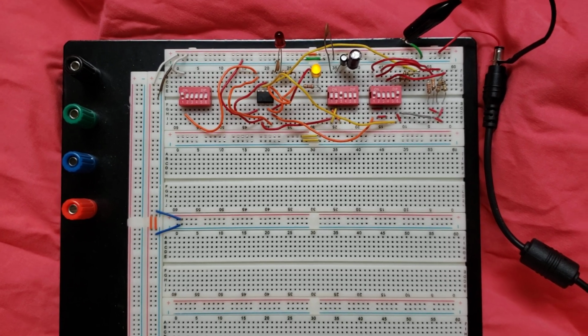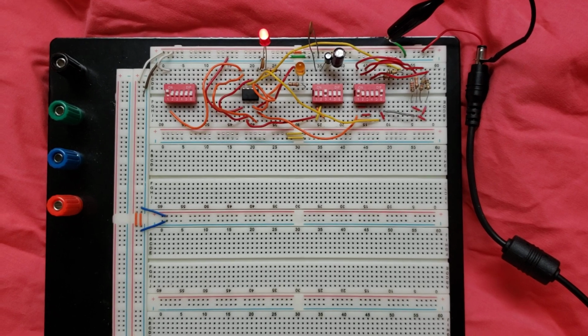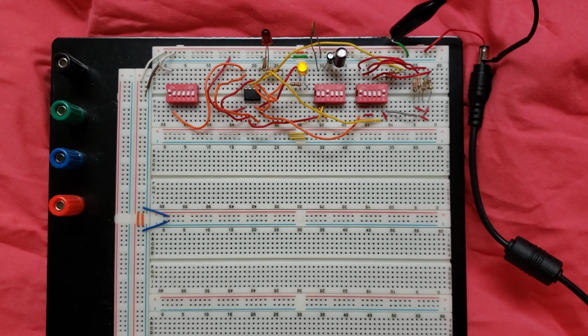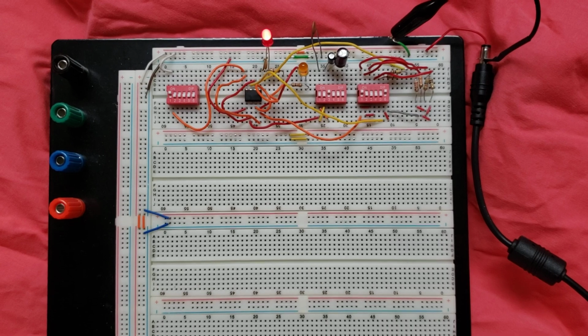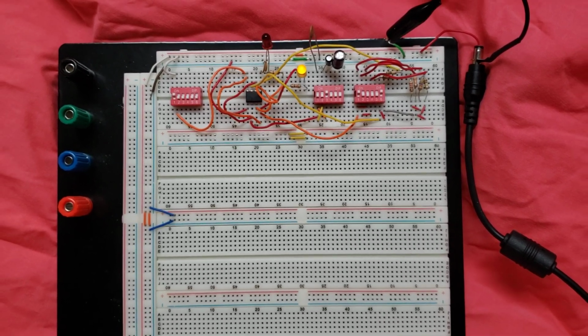This one is 2.2K resistor for R1, 100K for R2, and a 47 microfarad for C1. This rate of change is approximately 6.65 seconds.